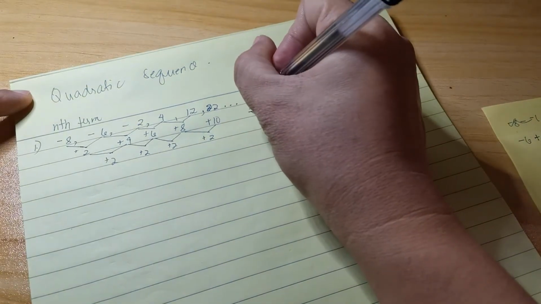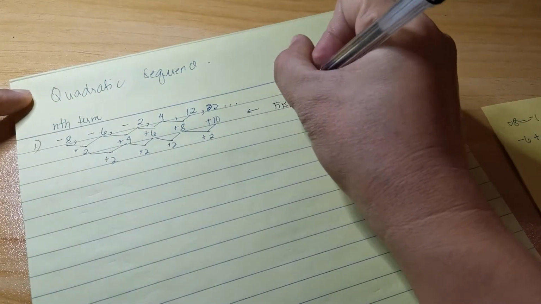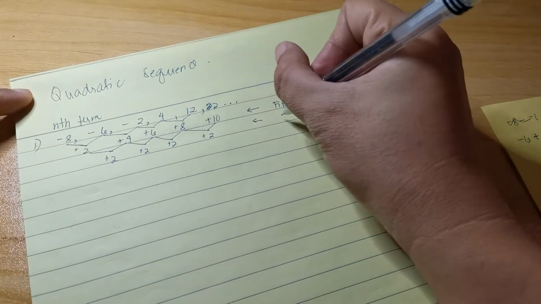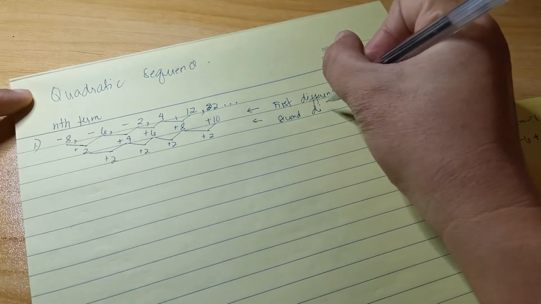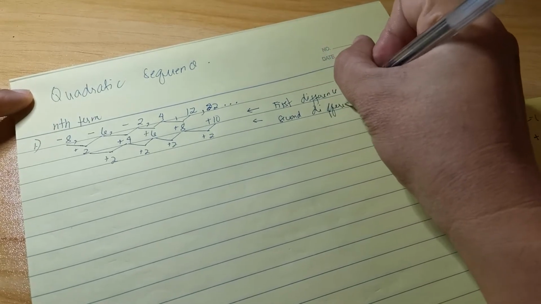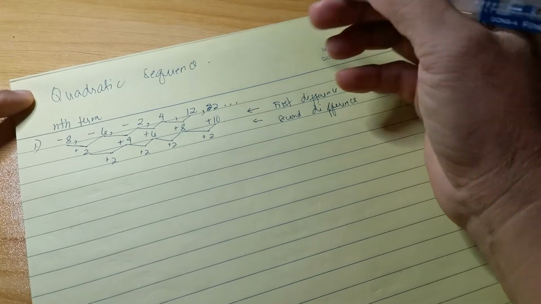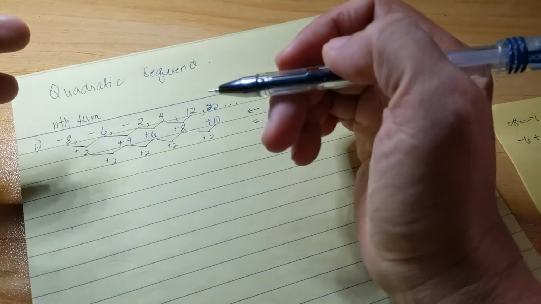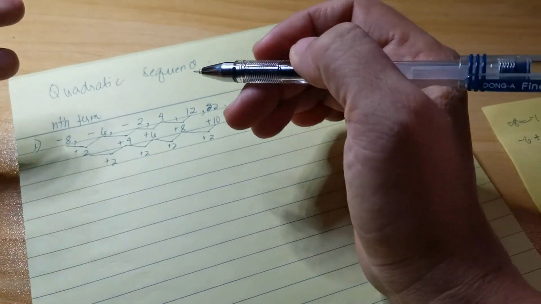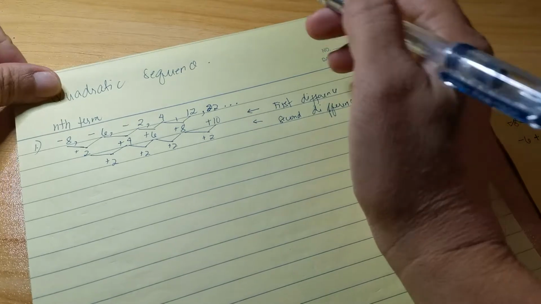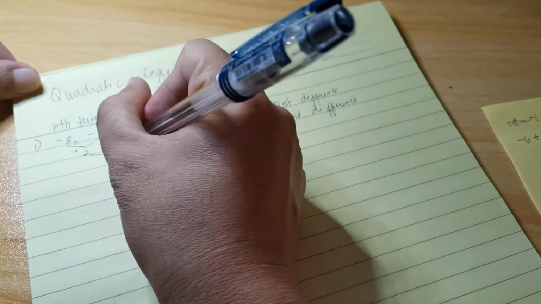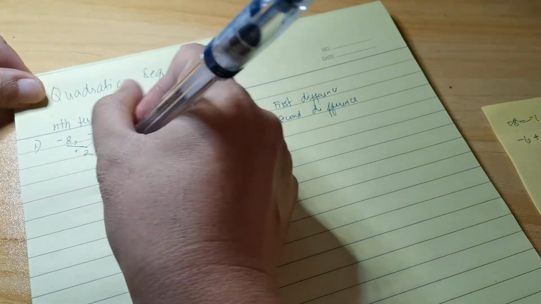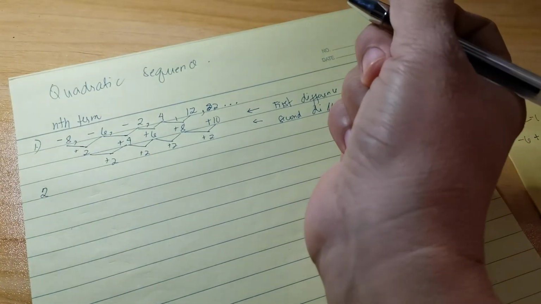Why? Because this is our first difference, and this is our second difference. So if we have this case, then we have a quadratic sequence. So how are we going to come up with its general rule or nth term? This is how we are going to do it. We take the common difference from the second difference, that is 2, and always divide it by 2.